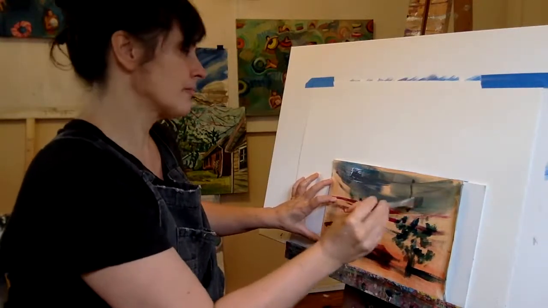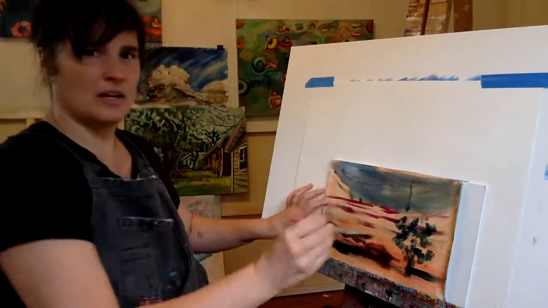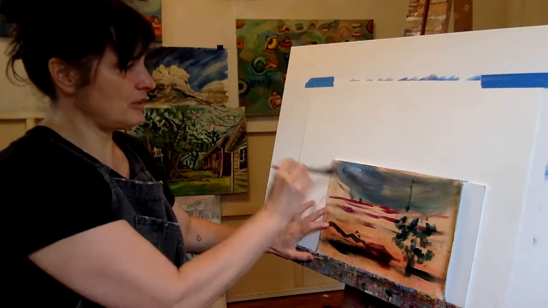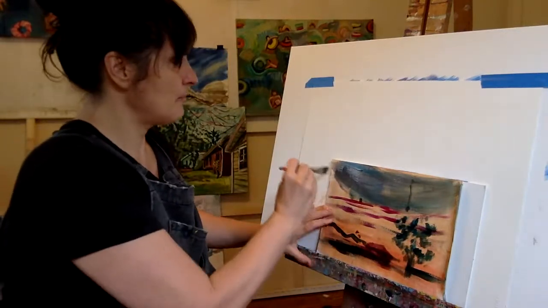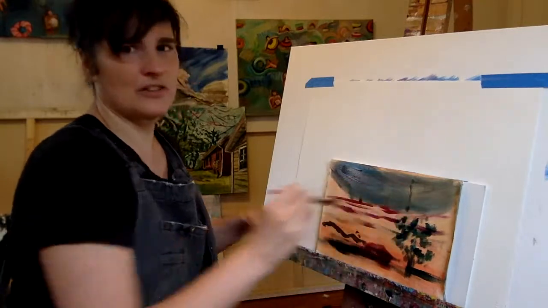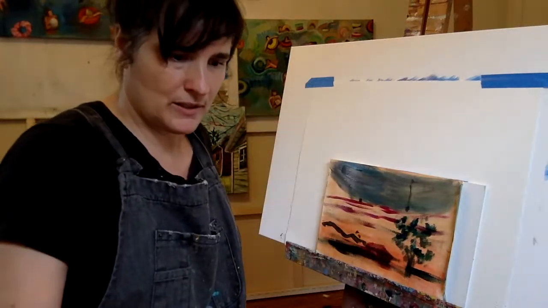I'm also trying to use my brushwork to enhance the drama of this sky, painting in the direction I see the clouds coming into the sky.